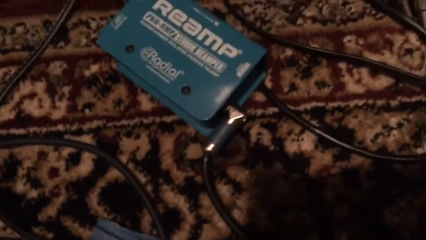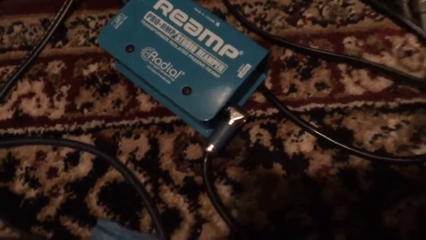And then out of the reamp box into a good quality short 1/4-inch cable, which runs into the amp. Then there's the speaker cord, and I've got a long speaker cord. You can run long speaker cords without a problem. Hopefully they're good quality. And that runs upstairs.